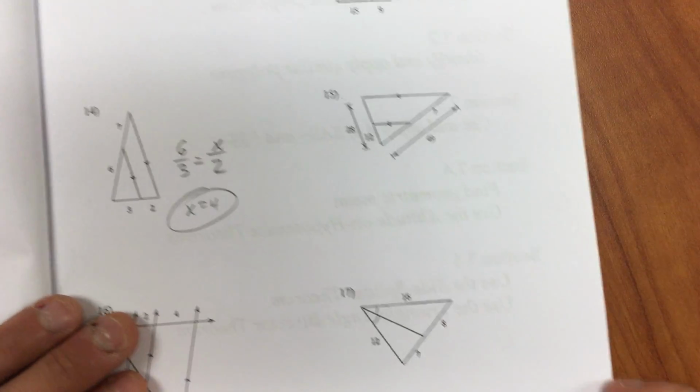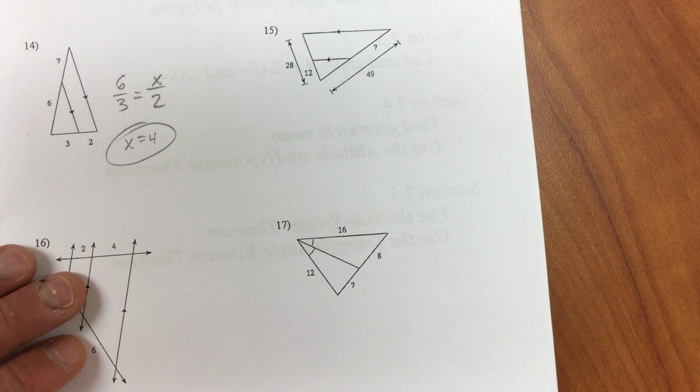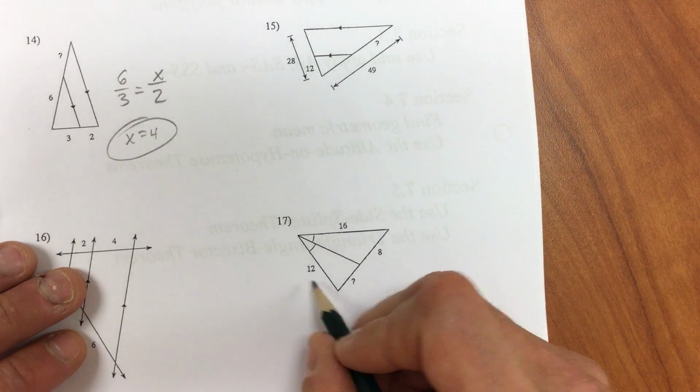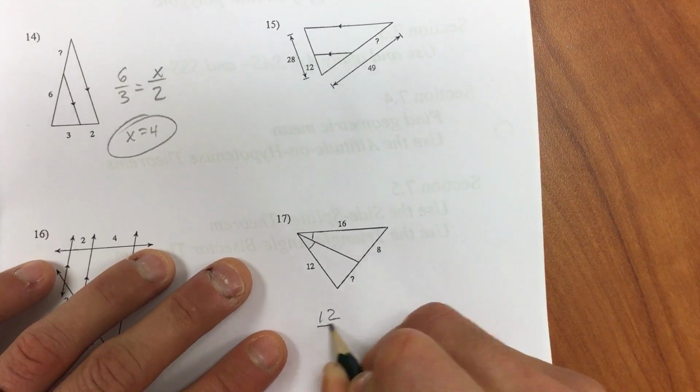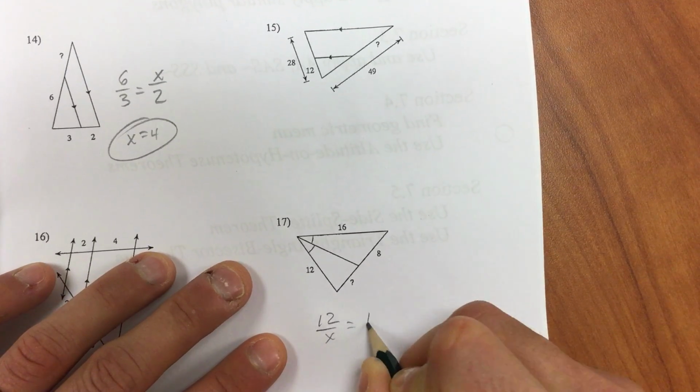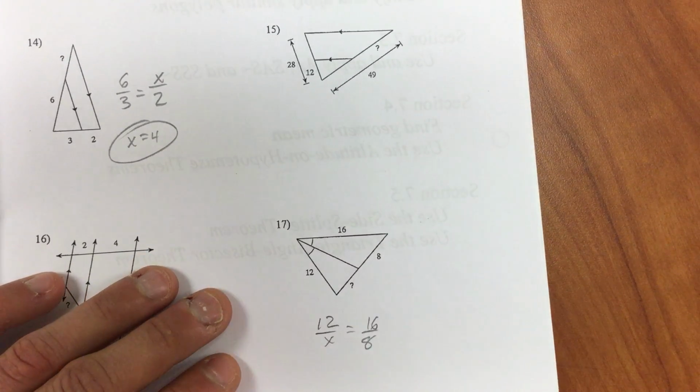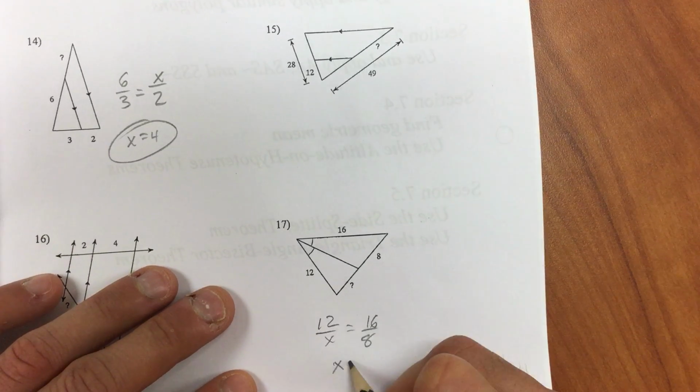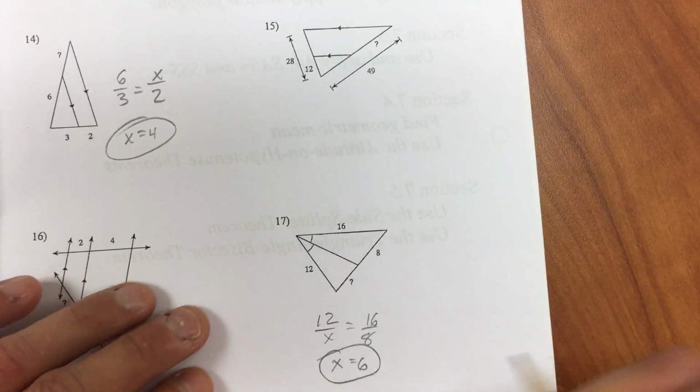Okay? You're saying, but bro, what if it's an angle? Gotcha. Okay? I'm going to go 12 over x equals 16 over 8. Cross multiply and go. You don't need to be a math teacher. X is 6. Okay?